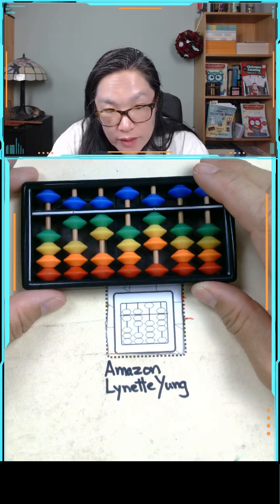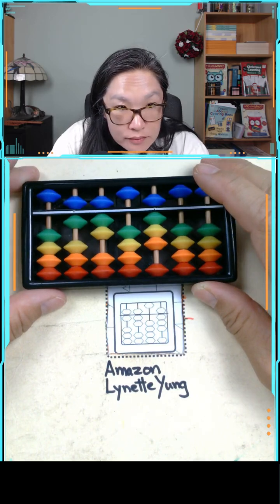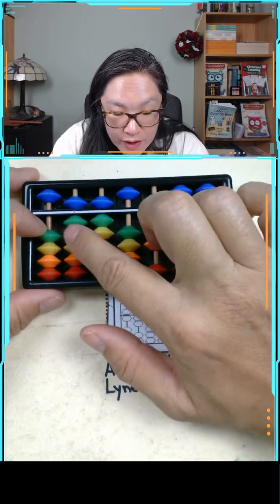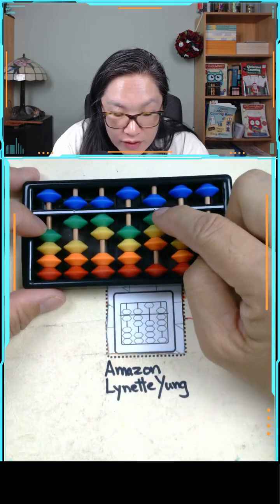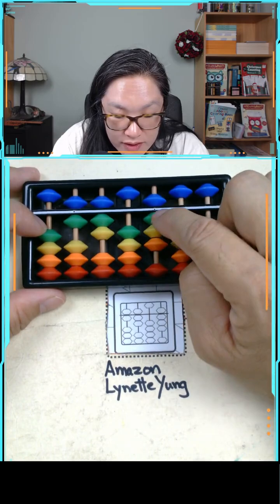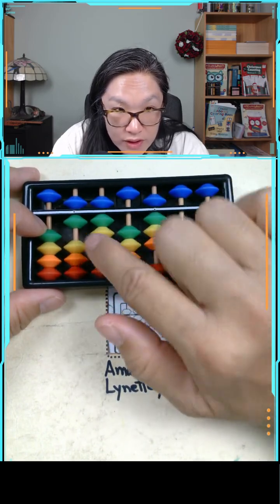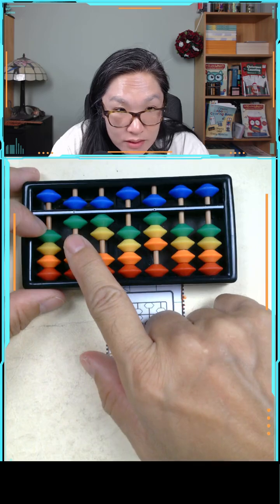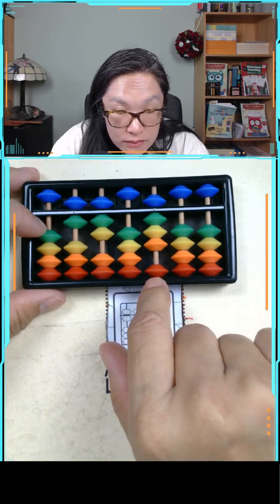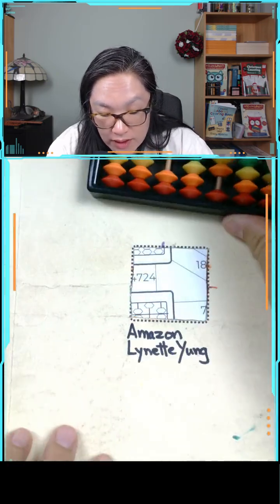It's a 4-digit number. Don't forget the top is a value of 5, the bottom beads a value of 1. So we have all these numbers. This is 1, and this is 1 here, this is 2 over here, this is 3, 1, 1, 1. So when we're looking, this is actually 6,708. That's what that number is.